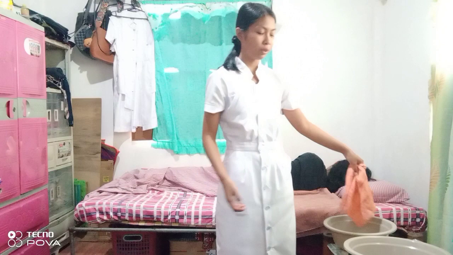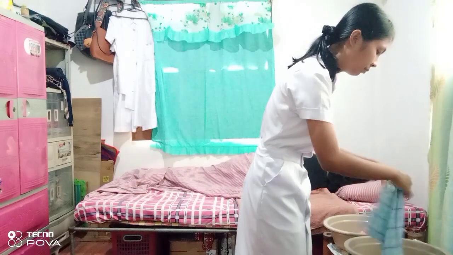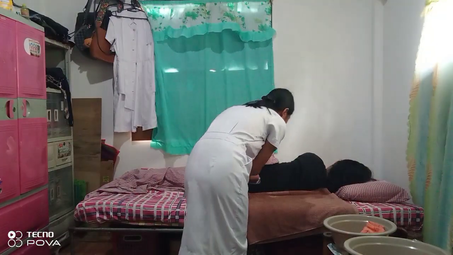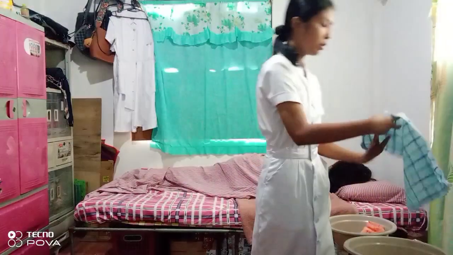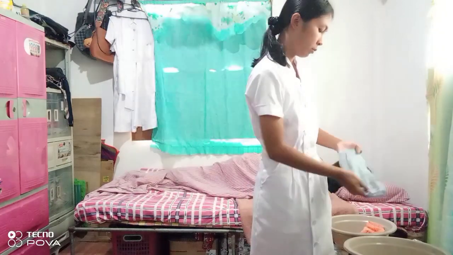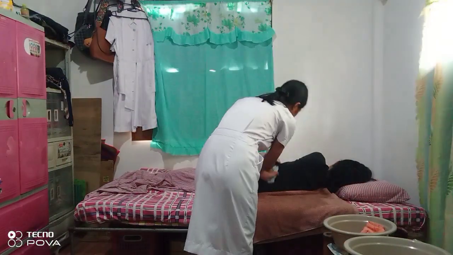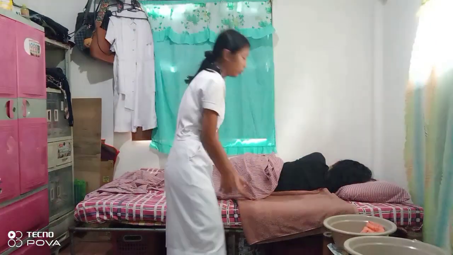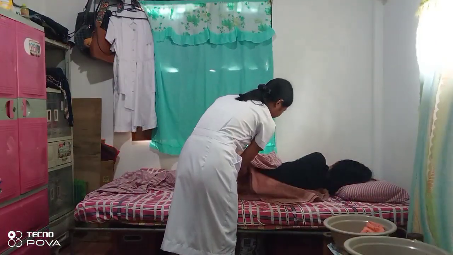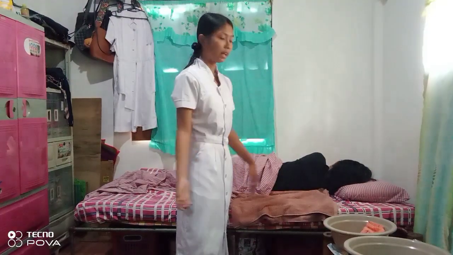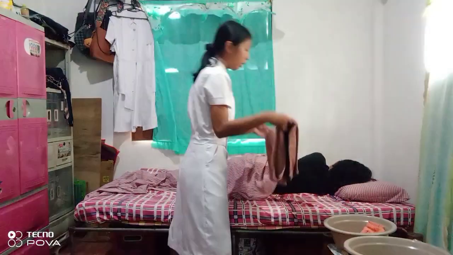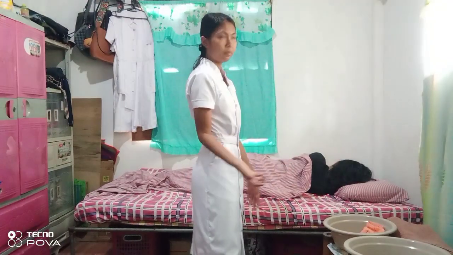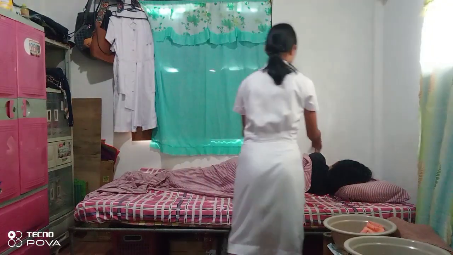Then next is we're now going to rinse. Then dry. After that, we're now going to remove the towel. Then we're now going to assist the client back into the supine position.